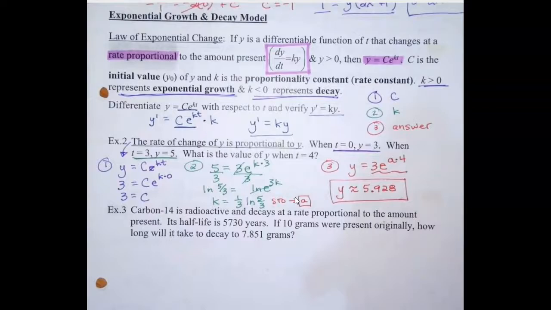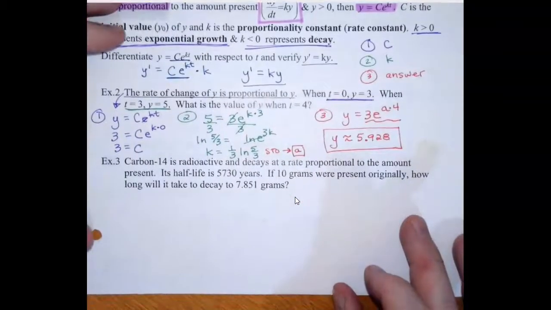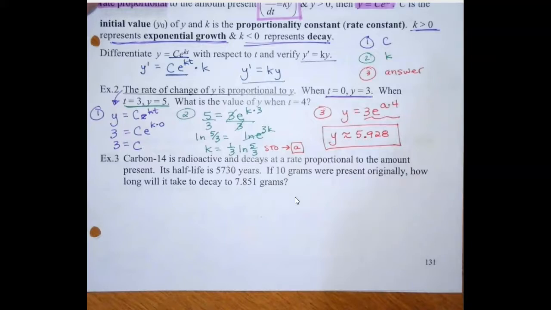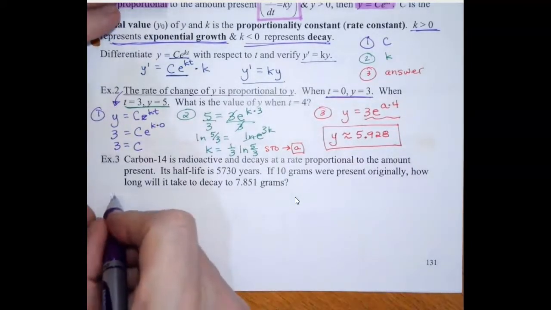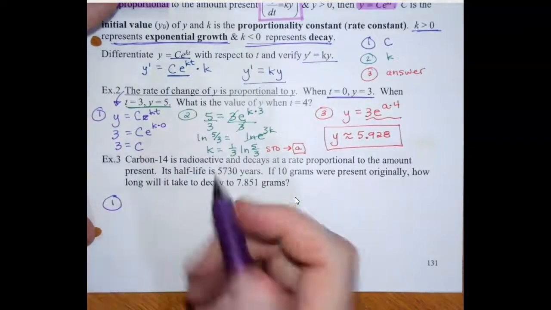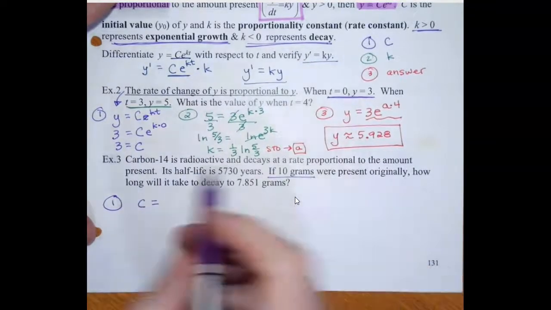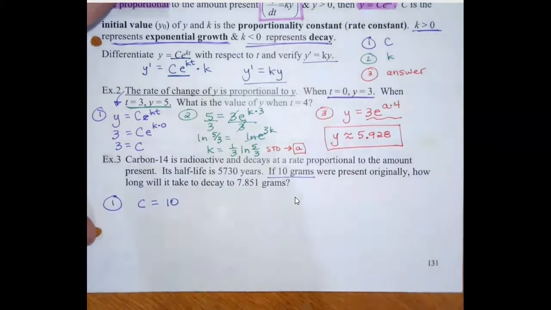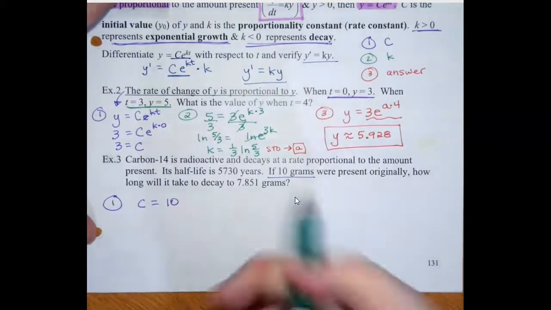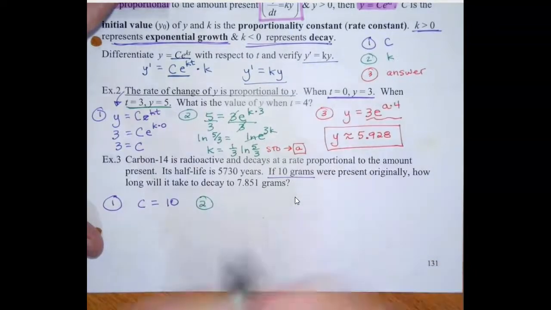Alright, so now would be an excellent time to kind of pause this and see if you can do it. Now this is a little bit different, but our first step is to find c. But in our problem, c is actually the initial amount, and that's what they gave us immediately. So not really anything to do there. So step 2 is to find k.